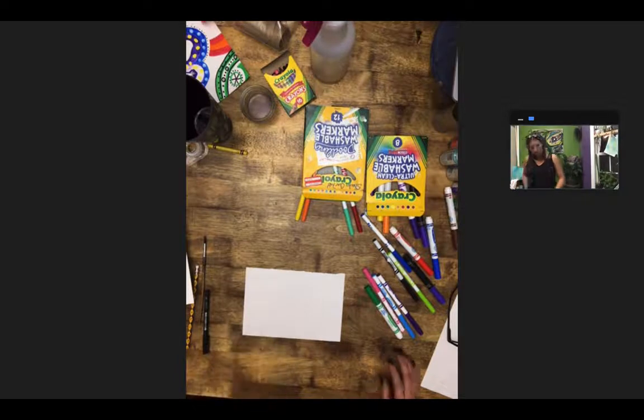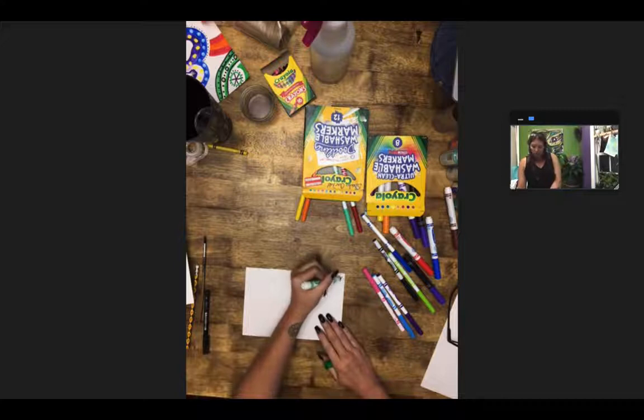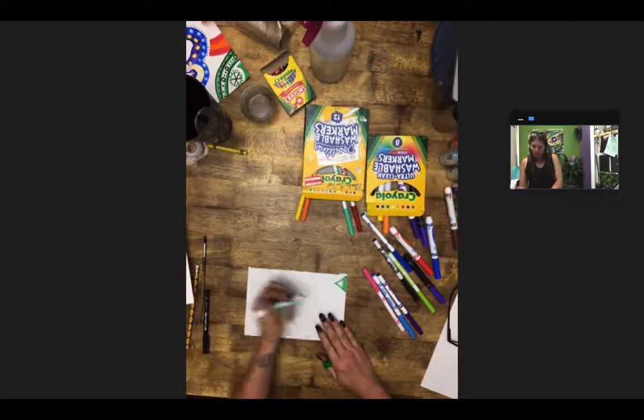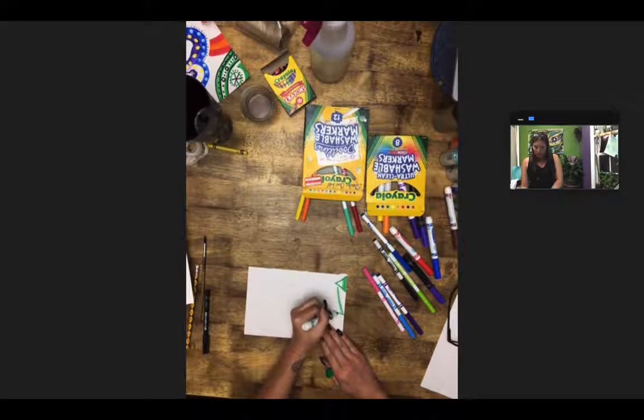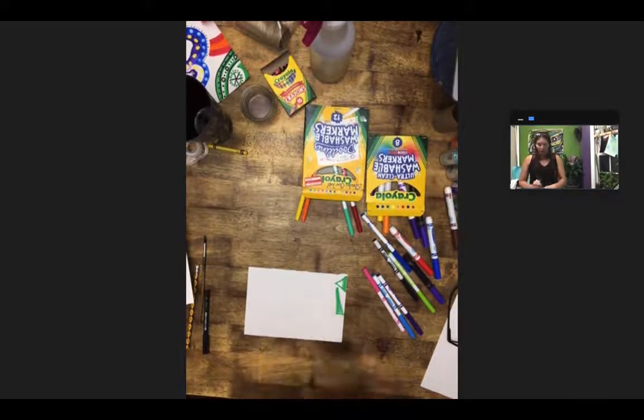What I want you to do is create your own Cubist landscape. So think about what that might include adding.